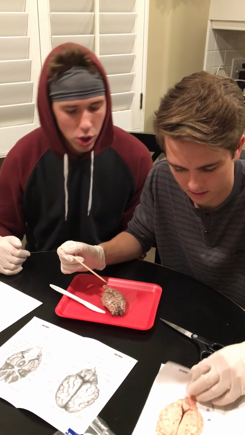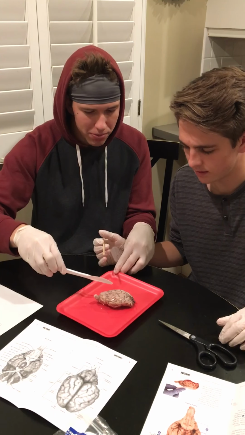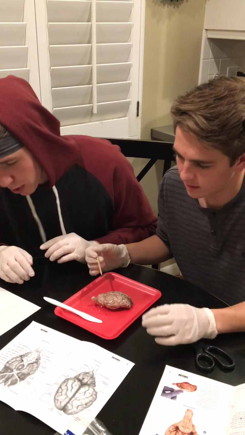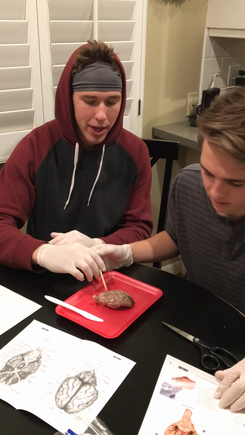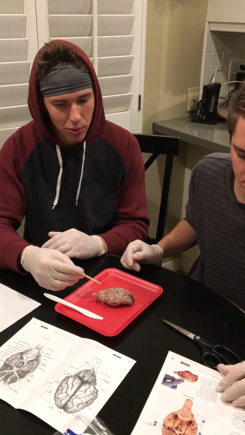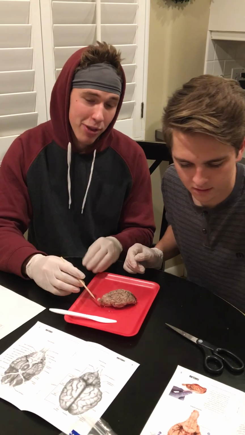The parietal lobe would be next. This is your parietal lobe, right here in the mid-back portion. Your parietal lobe controls your movement. And then the occipital lobe, towards the back of the brain, controls your vision.